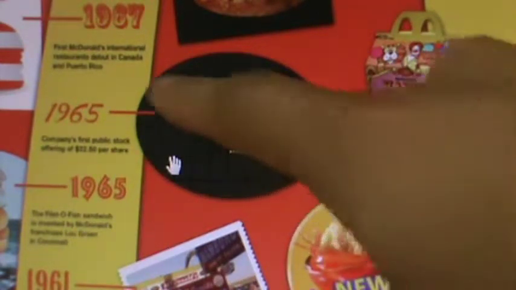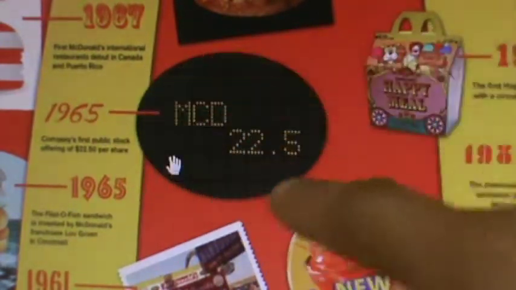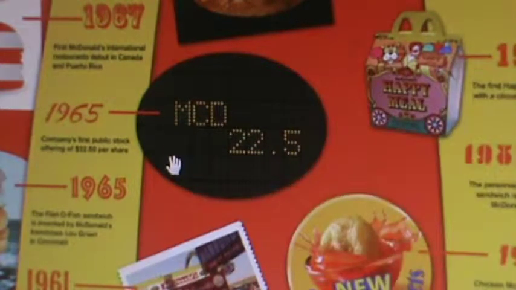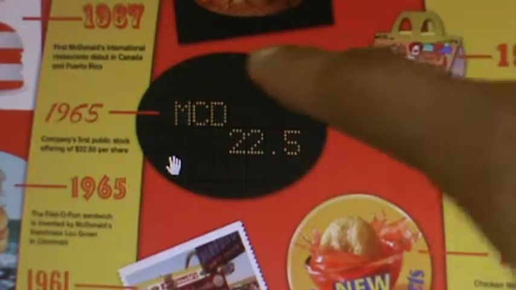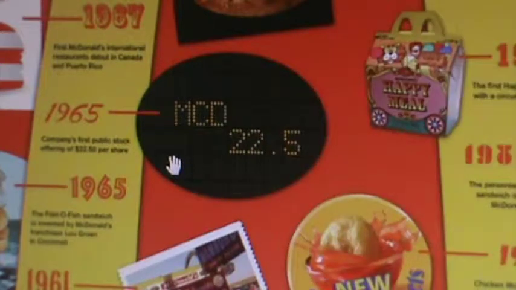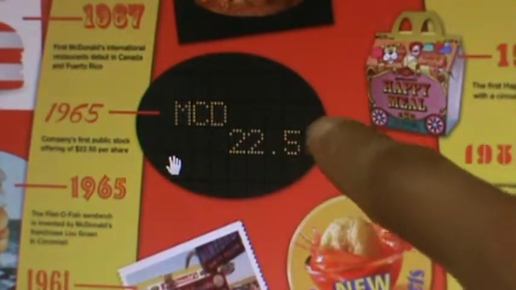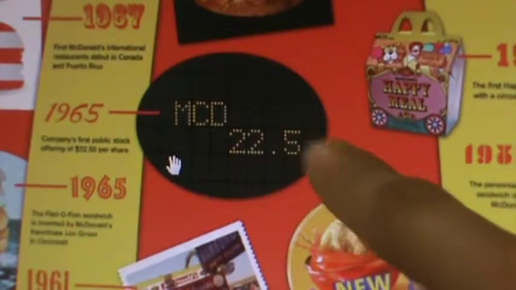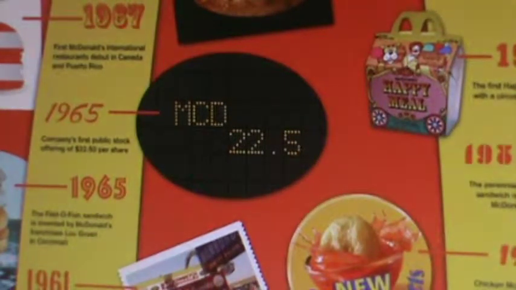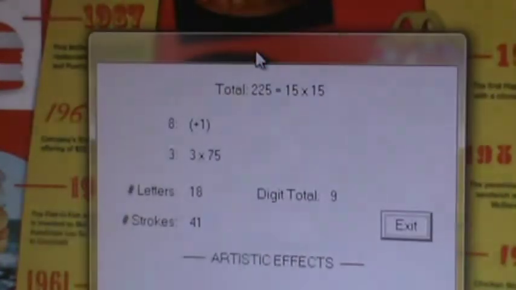God knew back then how big McDonald's was going to go. God knew that McDonald's was going to be the largest hamburger fast food chain in the world when it initially had this stock price, and so he ordained this to be 225, essentially, 22.5, 15 times 15. King for the number 3.